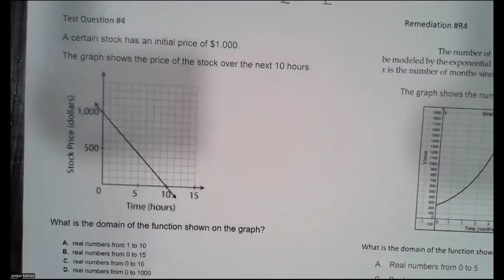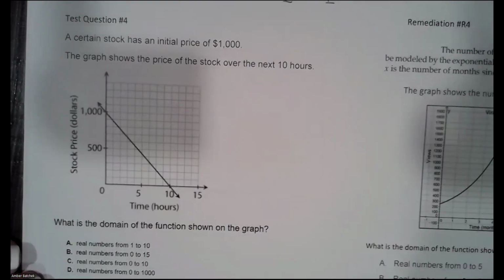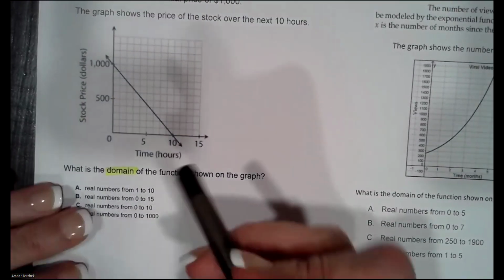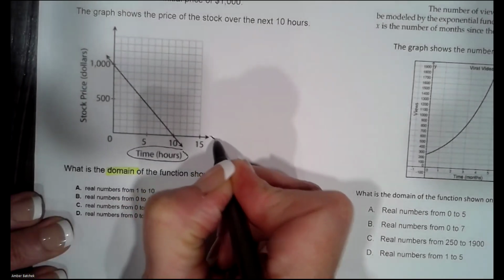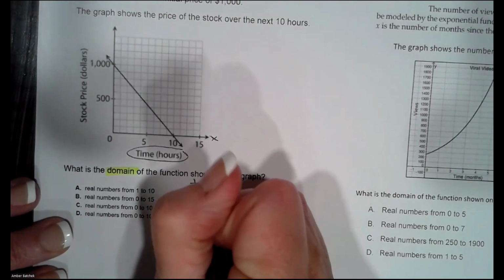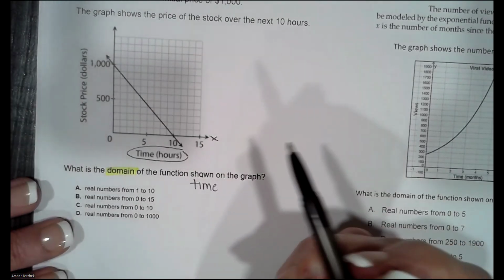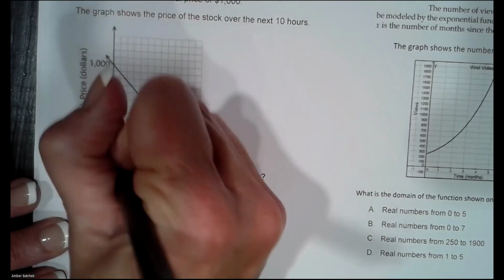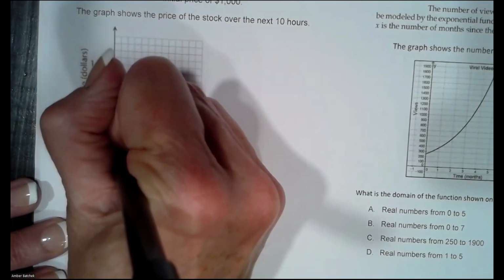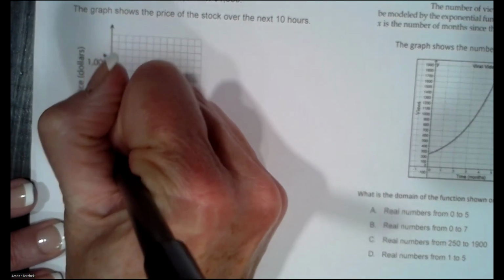Last question. A certain stock has an initial price of $1,000. The graph shows the price of the stock over the next 10 hours. What is the domain of the function? So again, what we have to remember is domain is the x-axis. It's the x value, so we're looking at time. And then notice that the time is going to start at 0. It doesn't matter that this goes back before that because a negative time does not make any sense.